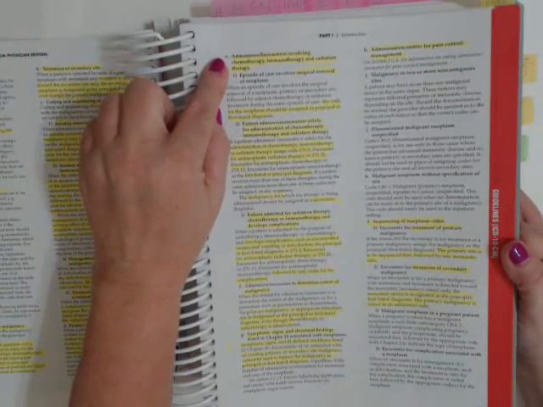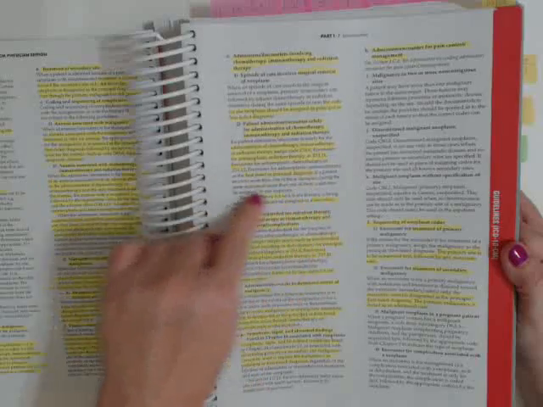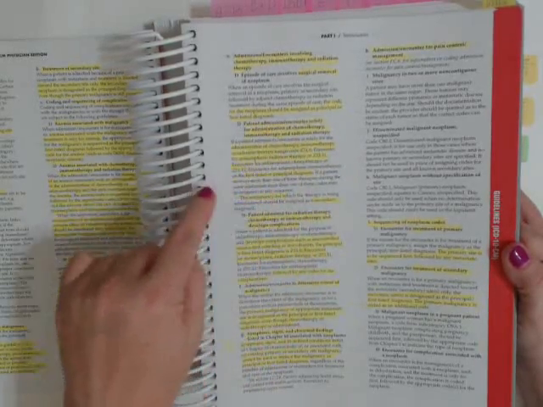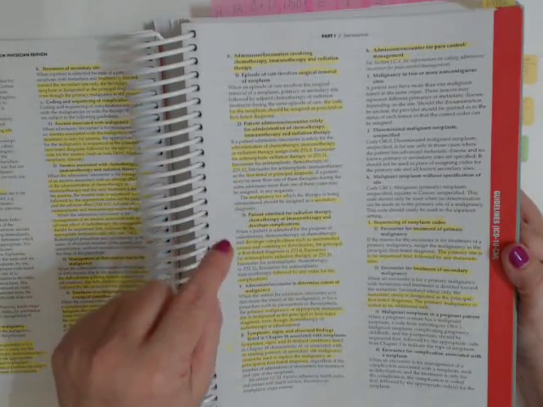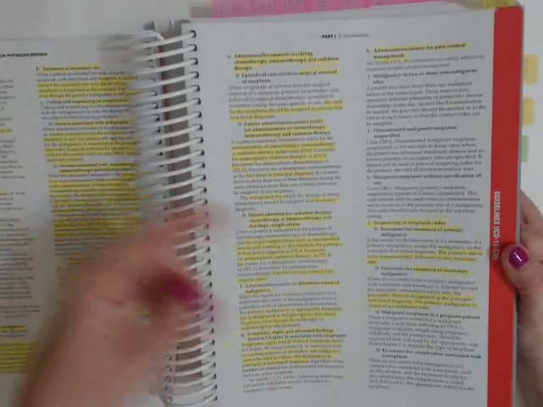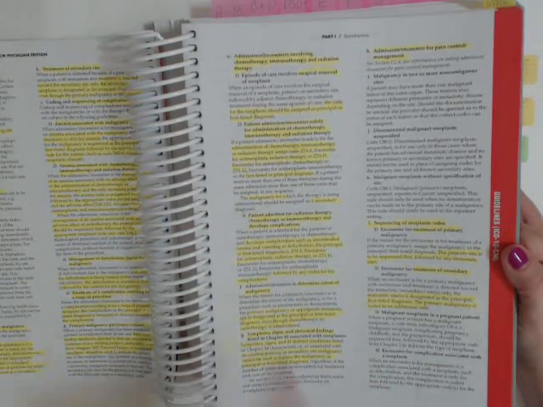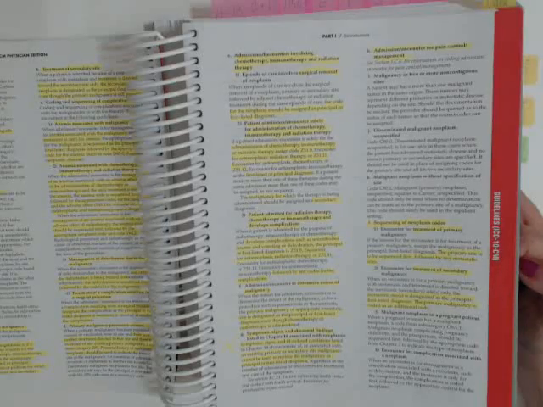Administration solely for chemo or radiation or immunotherapy, you're going to sequence that Z code first. It will be the first code. And then the malignancy, whatever cancer the chemotherapy is treating, will be listed as a secondary code. Very important sequencing there. You see that quite a bit.